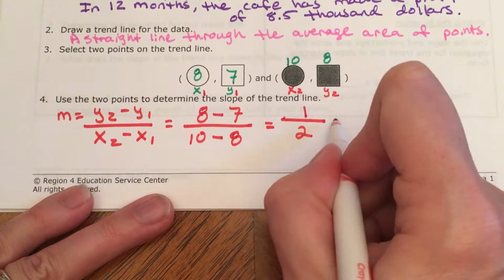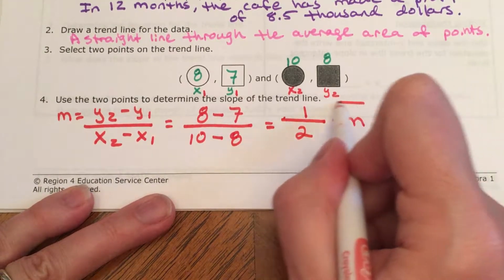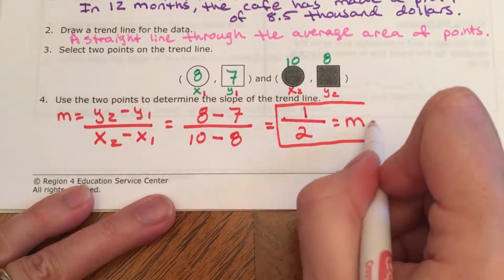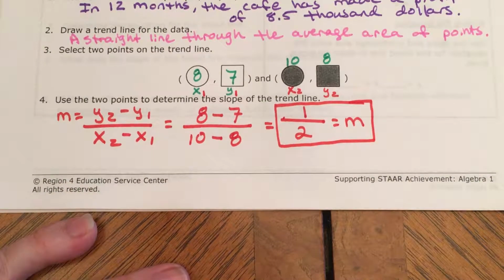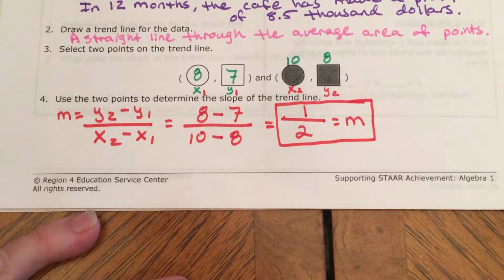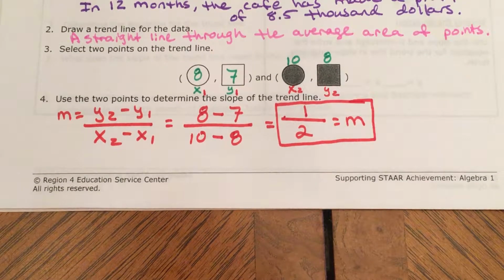And 10 minus 8, you know what that is also? That's just 2. So the slope of our trend line has a rise over run, a rate of change of 1/2. 1 over 2. Nice job. Turn the page.